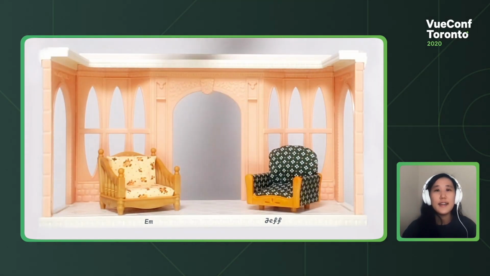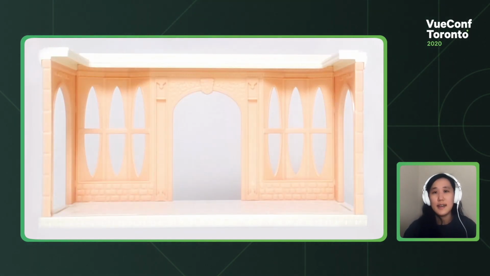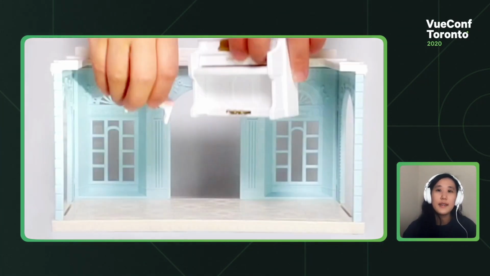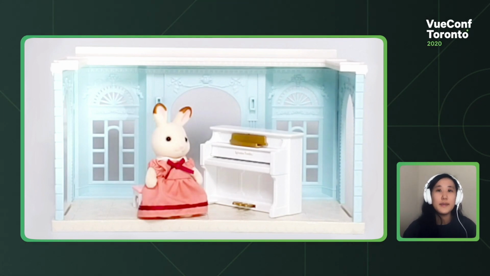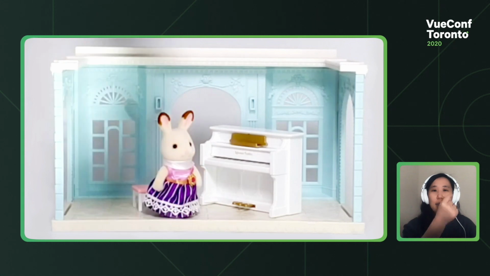So far, we've looked at the ergonomics of placing content in the slots. But what if we want to augment the content itself? Let's look at a room component that has a slot for a pianist. Suppose on special occasions we want them to be wearing fancier dress. Well, changing the appearance of a slot's content is a snap with scoped slots.